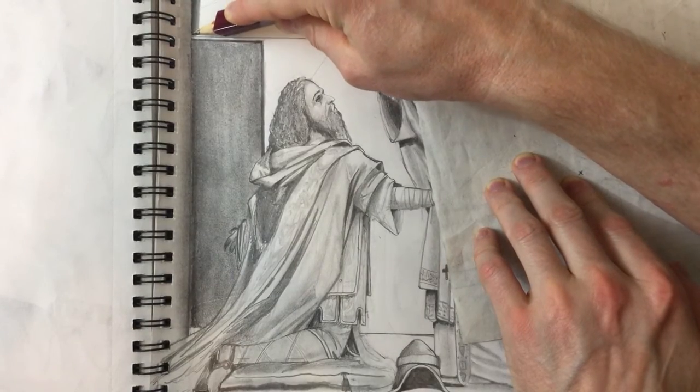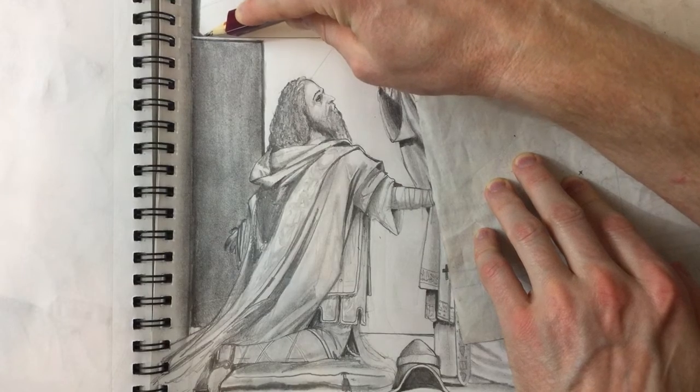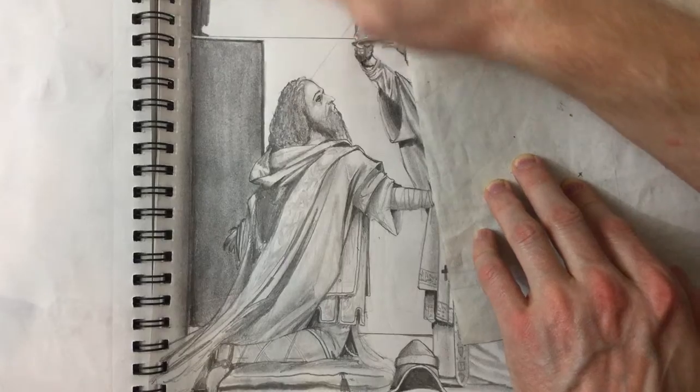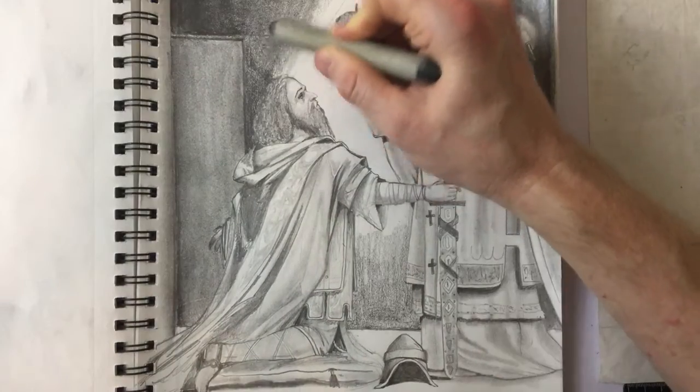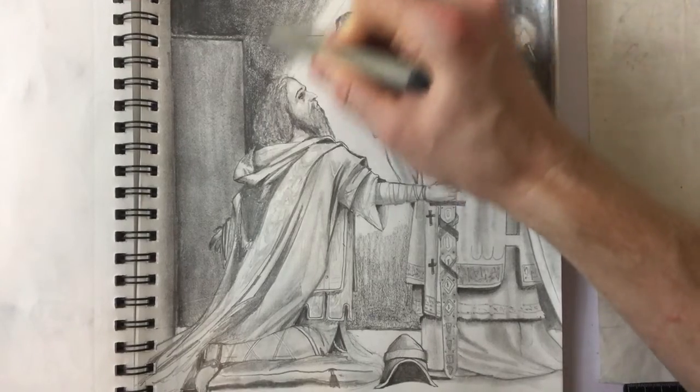And of course, we have to add our background. Because I'm removing background characters, I'm making some educated guesses here and there about the background, some of those details. But as usual, lots of light and dark, just to create that atmospheric, that mood effect.